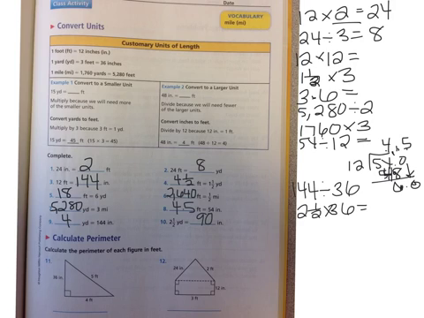Next, it says calculate perimeter. Alright, so calculate the perimeter of each figure in feet. So I want to make sure that all of my measurements are in feet first, and this one's not. So 36 inches, if there's 12 inches in each foot, I'm going to take 36 divided by 12, which is 3. So then I can just add them together. 5 and 4, 9, plus 3 is 12. My perimeter is 12 feet.